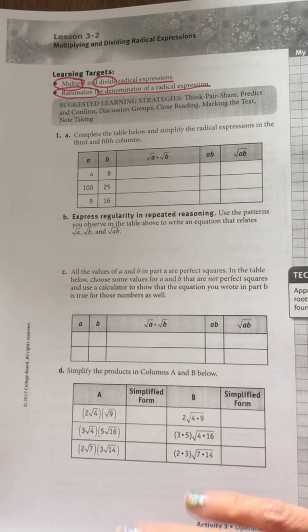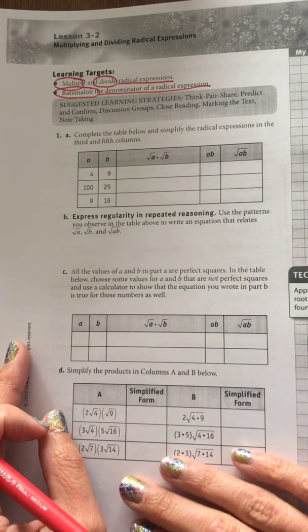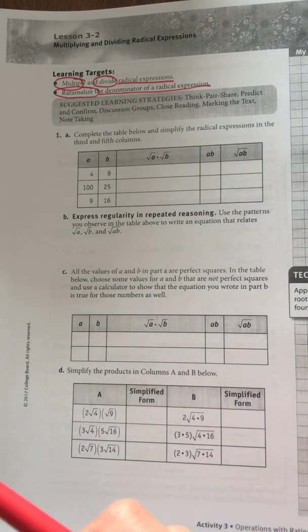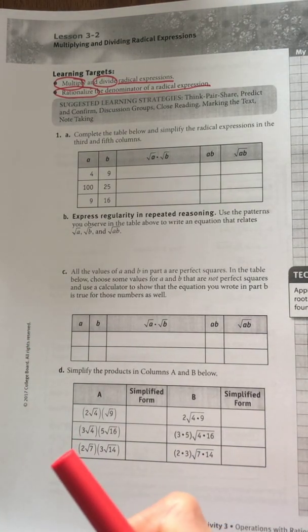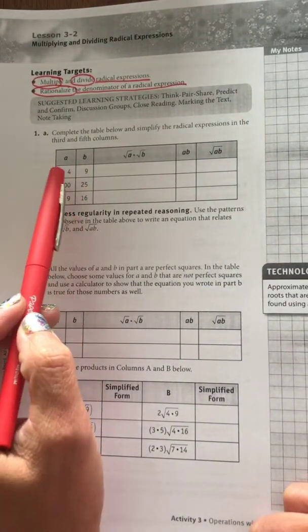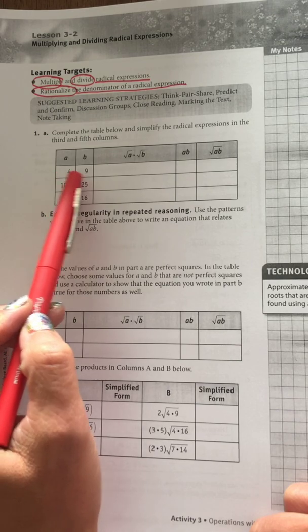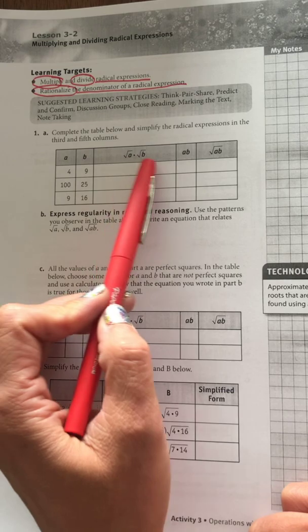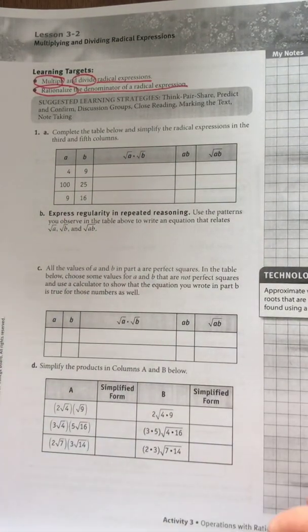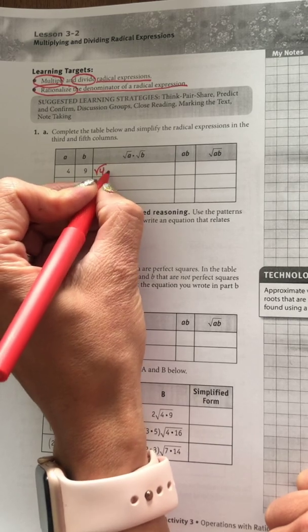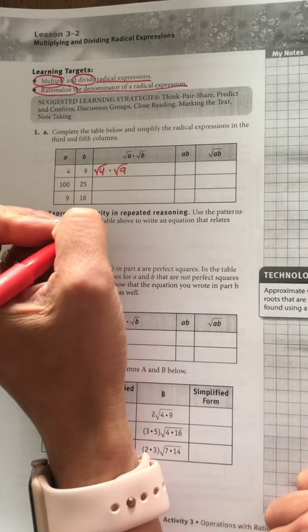Okay, so number 1A, it says complete the table below and simplify the radical expressions in the third and fifth columns. Okay, so let's go ahead and take a look at those. I have A's and B's. The first A and B I have is 4 and 9. And it says to write this as square root of A times square root of B. Okay, so we'll have square root of 4 times square root of 9.